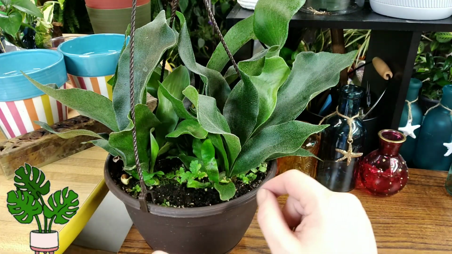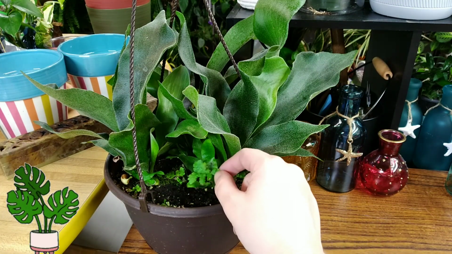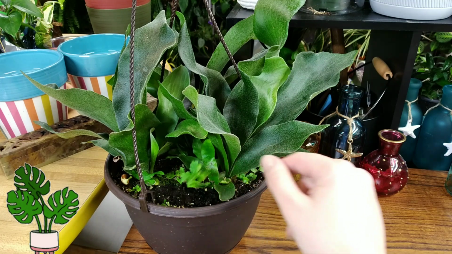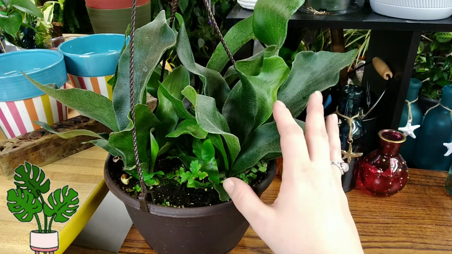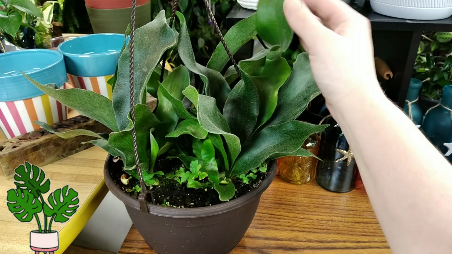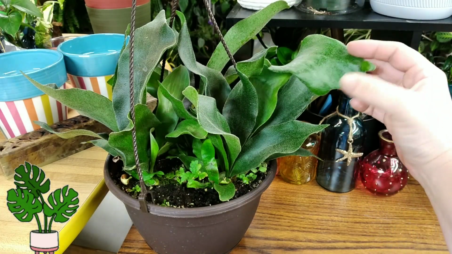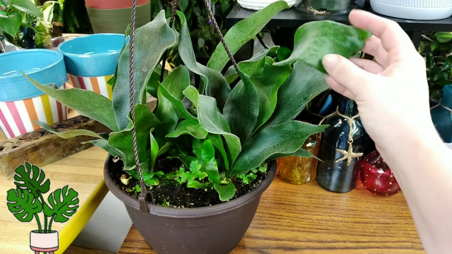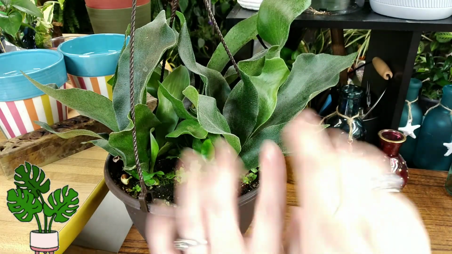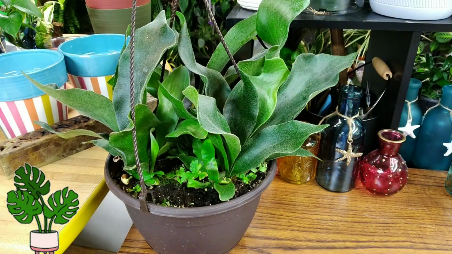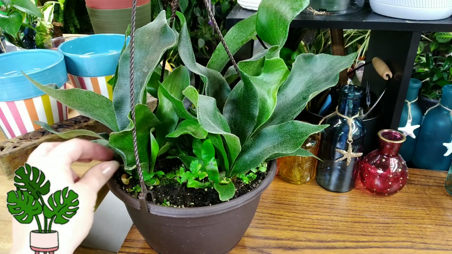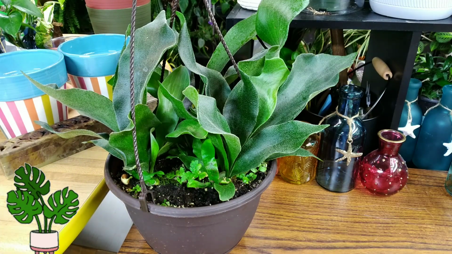There are a few coming up in here, as well as some other types of ferns, which is pretty awesome. But the fact that these are thinner and smaller, and that the edges are more lobed as opposed to bifurcated, tells me that this would be considered an Elkhorn fern. Which is pretty cool.